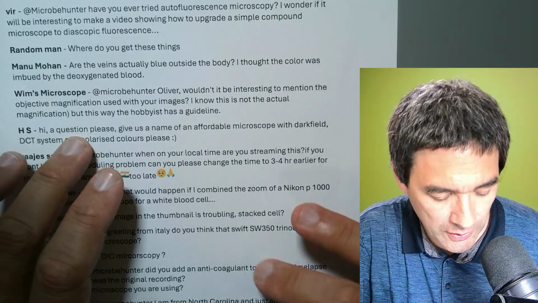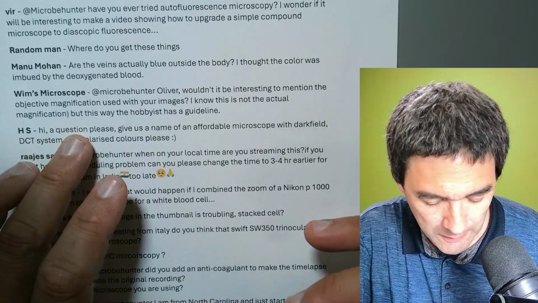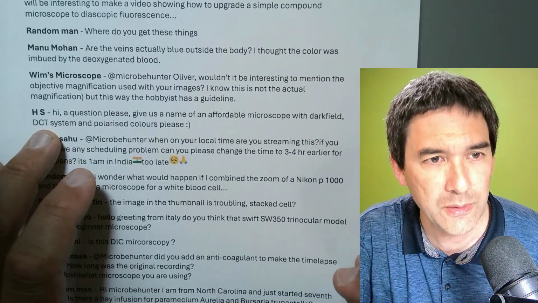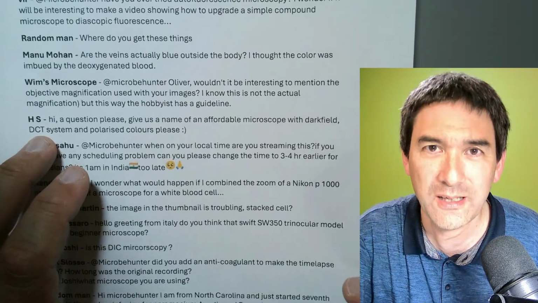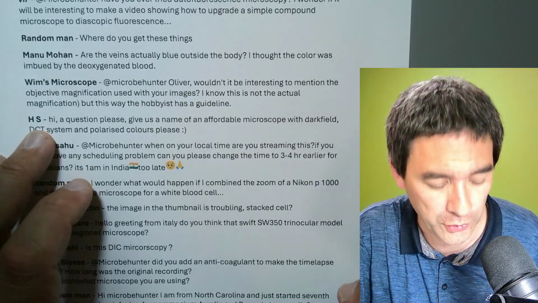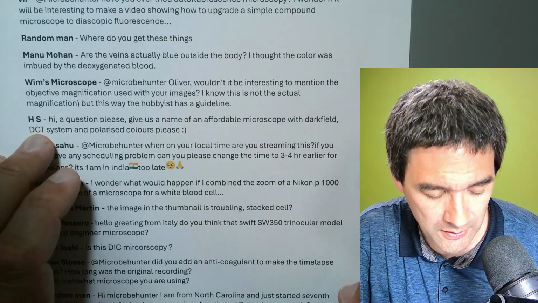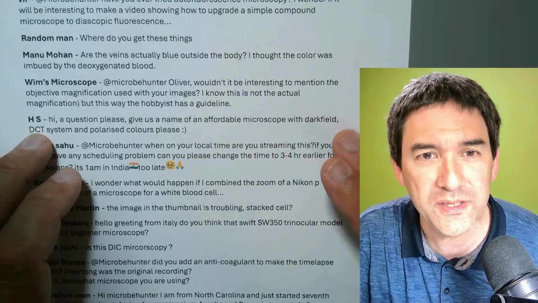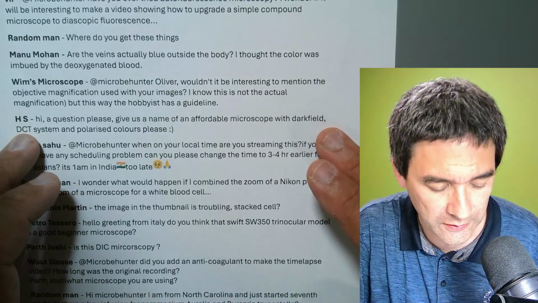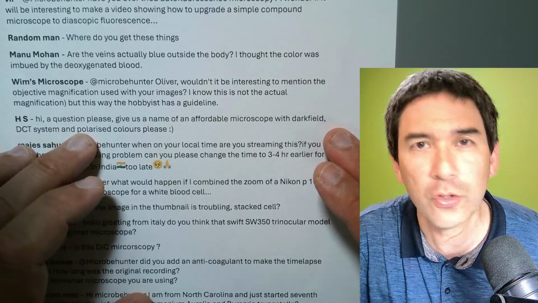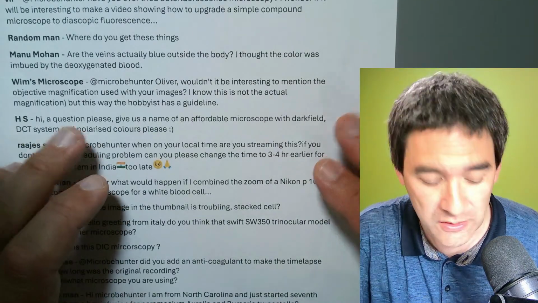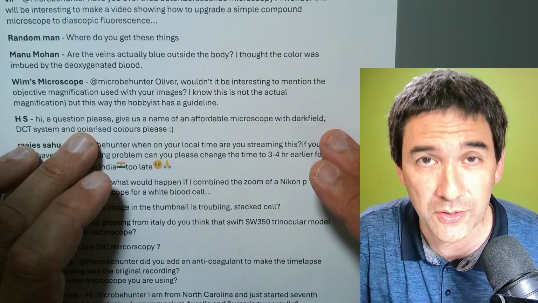A question, please. Give us the name of an affordable microscope with dark field. I suppose you mean DIC system and polarized colors, please. Affordable. As soon as you go to DIC, it's probably not affordable anymore. So I would say that many hobbyist microscopes that are out there with a condenser, you can easily convert to dark field. You can also easily convert it to polarized by adding two polarization filters. There are do-it-yourself adaptations that you can do.